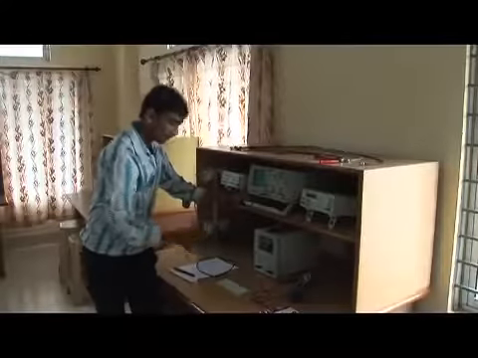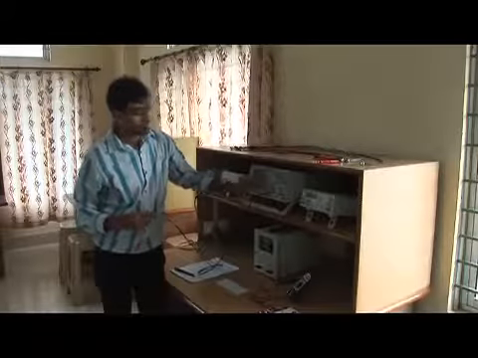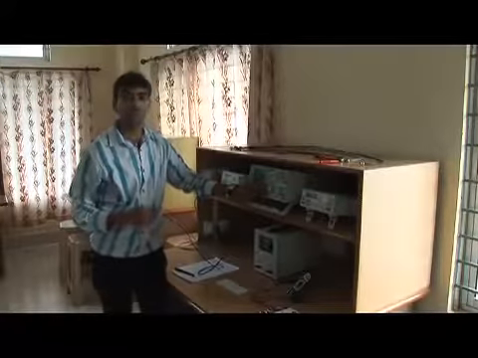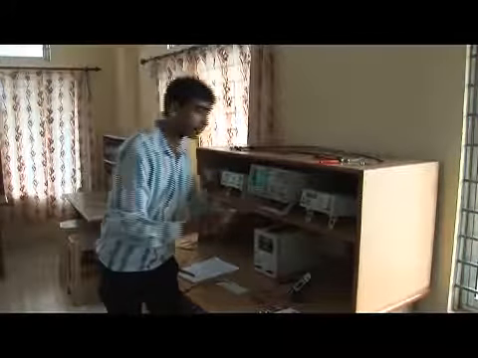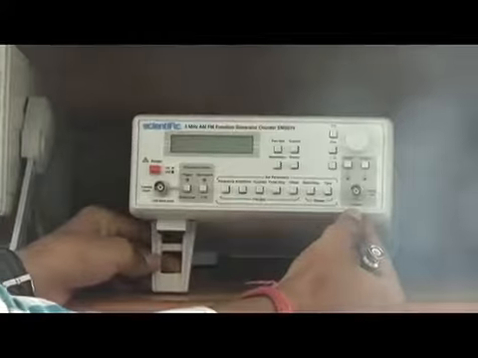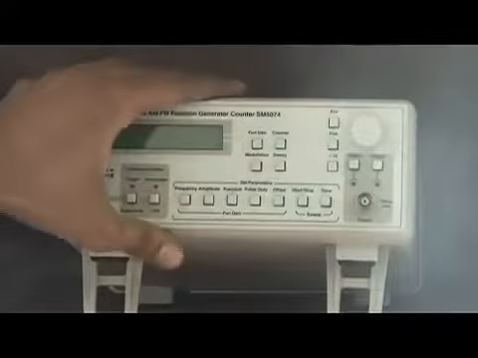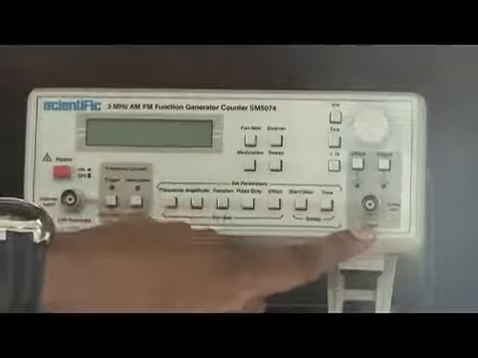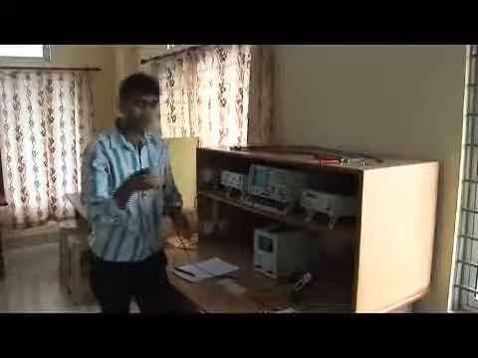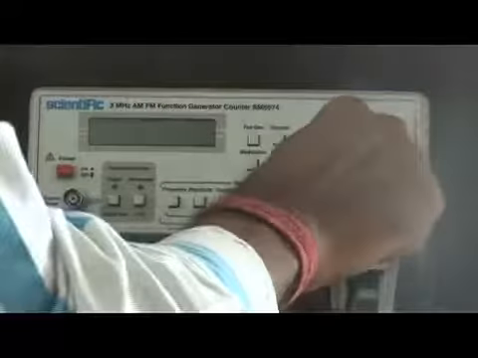Let me give you an example using this function generator so that the different buttons used in this CRO can be clear to you. I am using this function generator. Here it is written output. So from this output, whatever the function generator is generating will be output from this button and will be coming through this wire into the CRO. So let us connect it over.